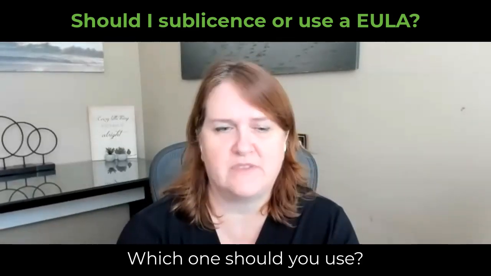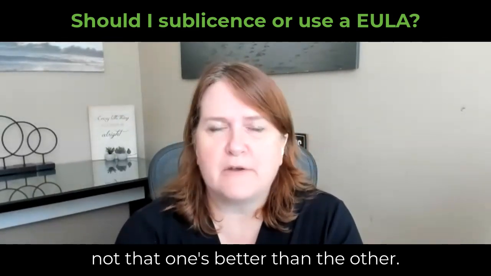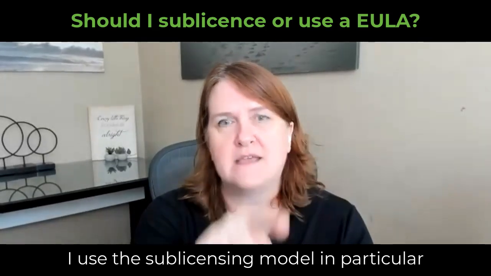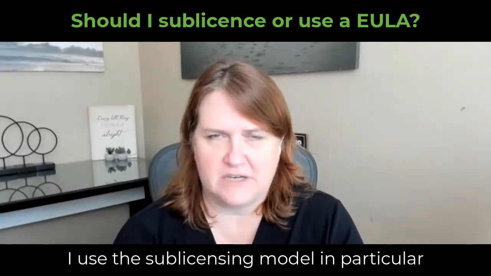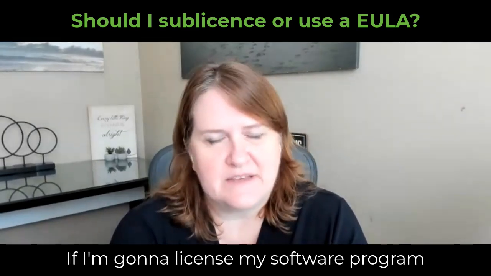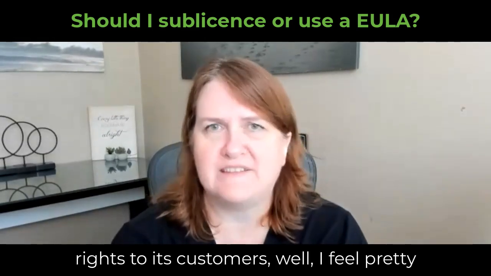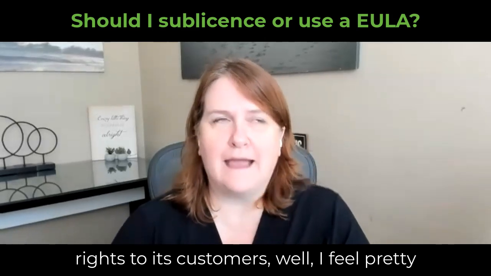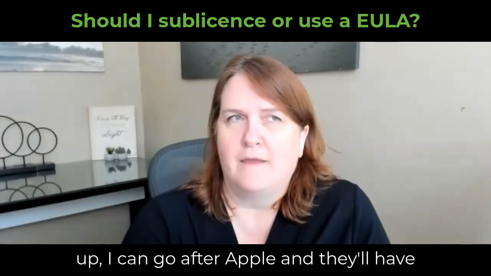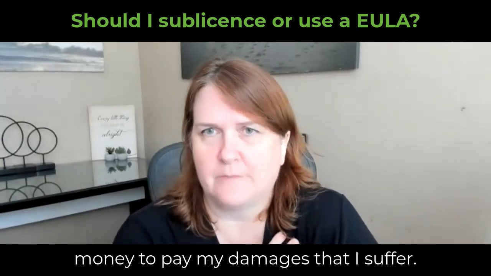Which one should you use? It really depends. It's got to depend. I use both interchangeably, and it's not that one's better than the other. It just allocates risk differently. I use the sublicensing model in particular when my customer has deep pockets. If I'm going to license my software program to Apple, and then Apple is going to grant rights to its customers, well, I feel pretty good that if something goes wrong and Apple screws up or their customers screw up, I can go after Apple and they'll have money to pay my damages that I suffer.